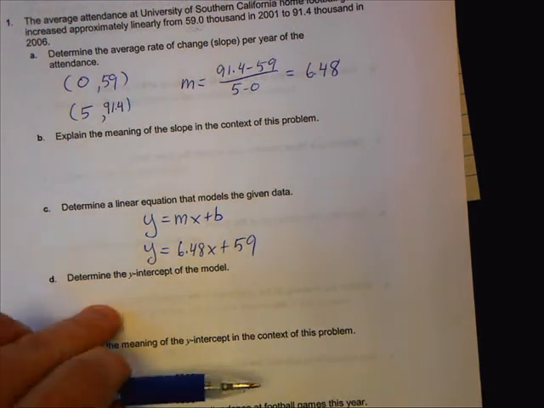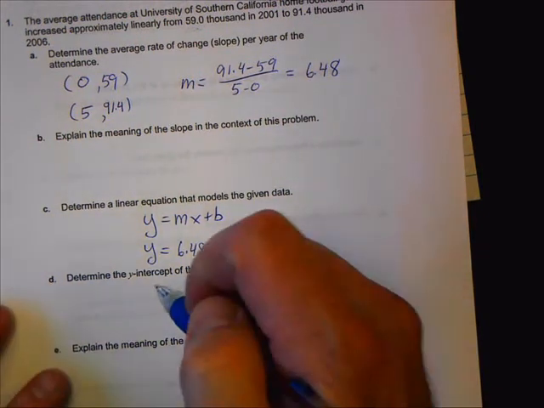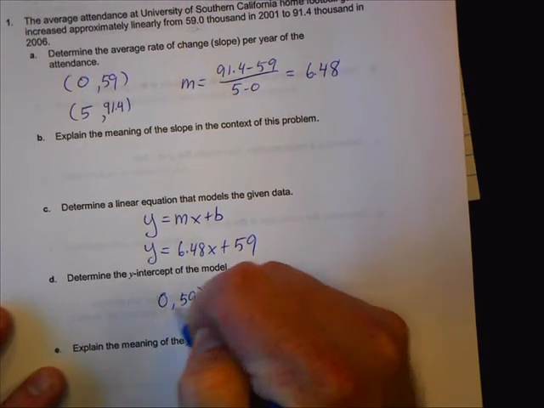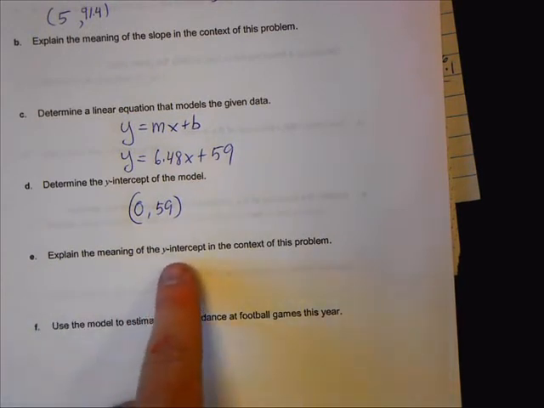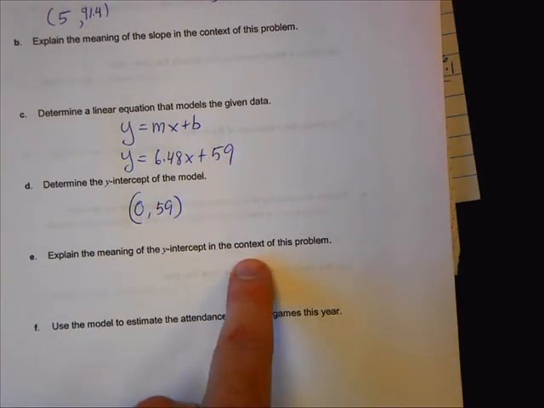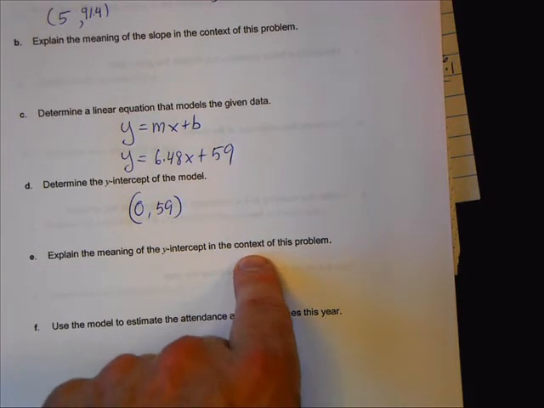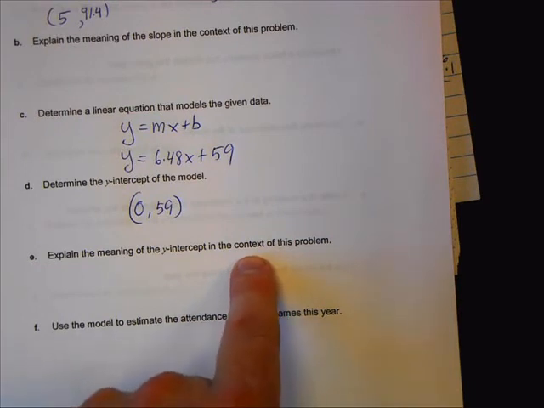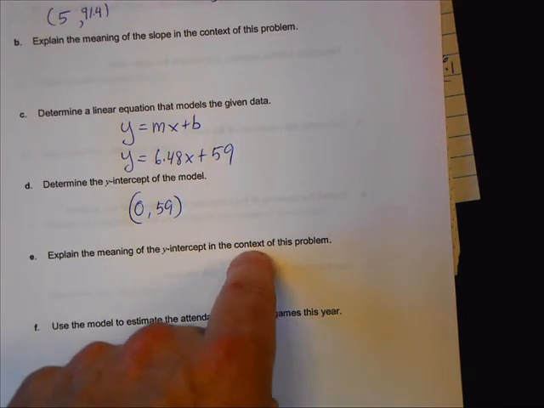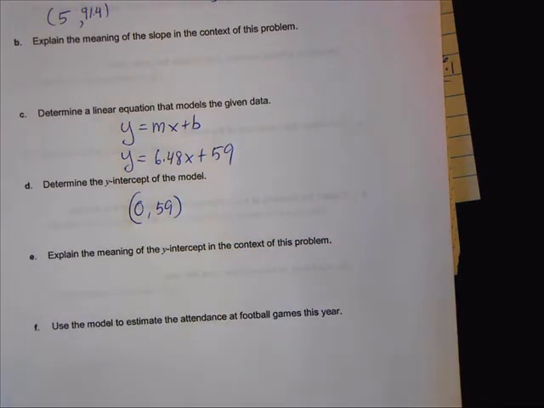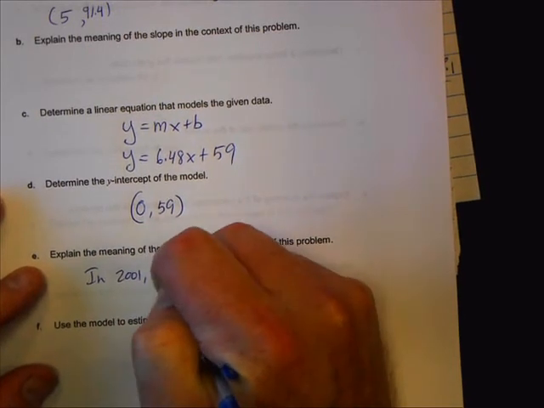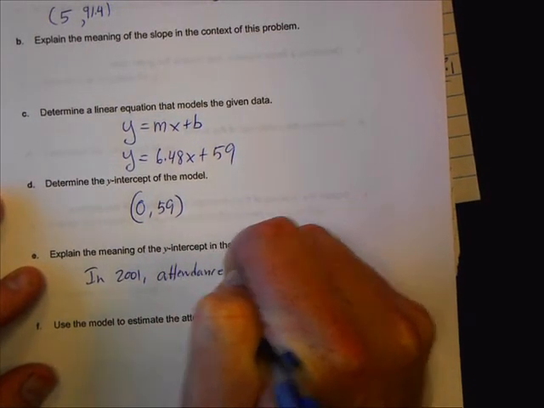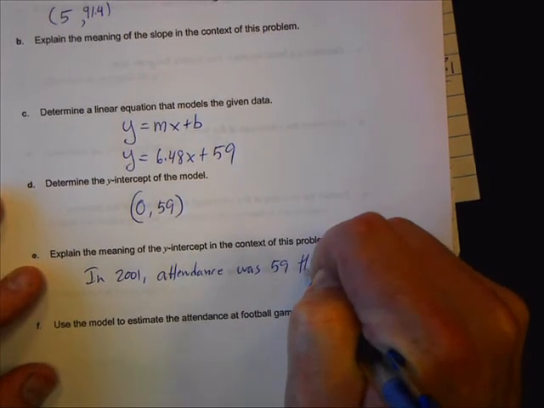So, determine the y-intercept. The y-intercept is (0, 59). So part E now changes dramatically. Explain the meaning of the y-intercept in the context of this problem. What does the y-intercept mean now? Now it's not model breakdown anymore. It's where we started tracking. In year 0, when we started tracking, attendance was 59,000. So I would write: in 2001, attendance was 59,000.